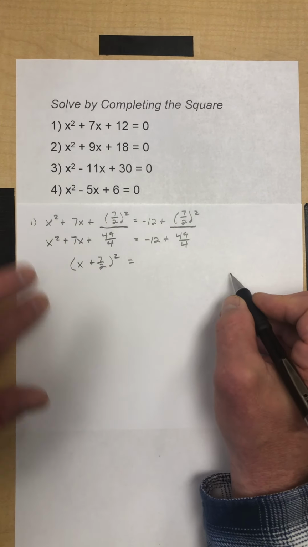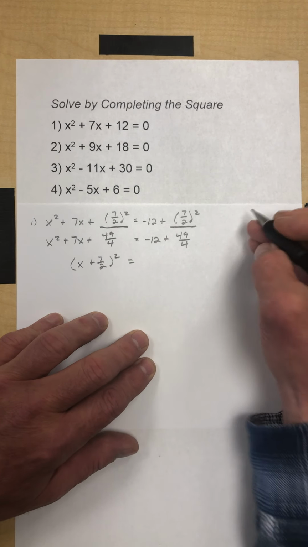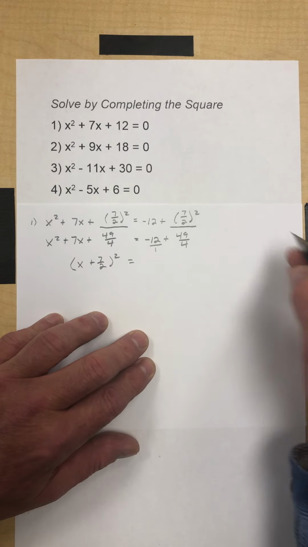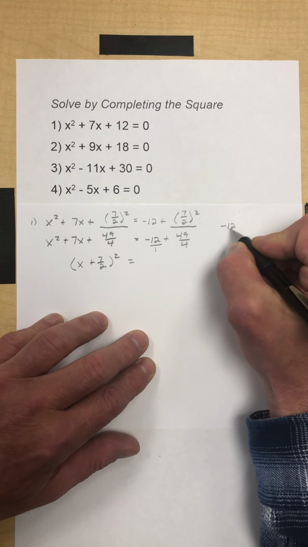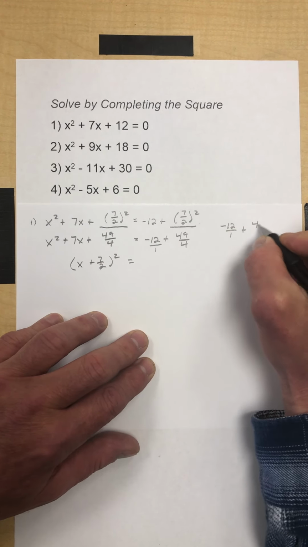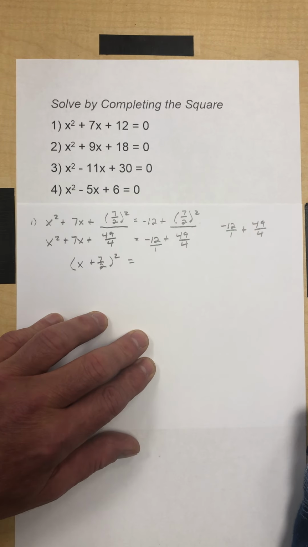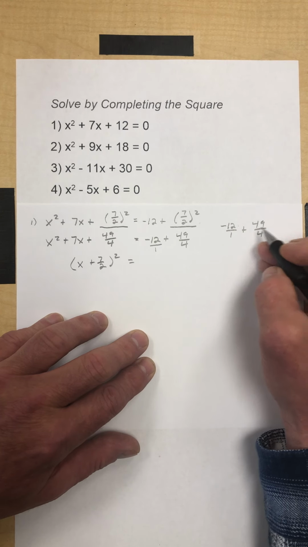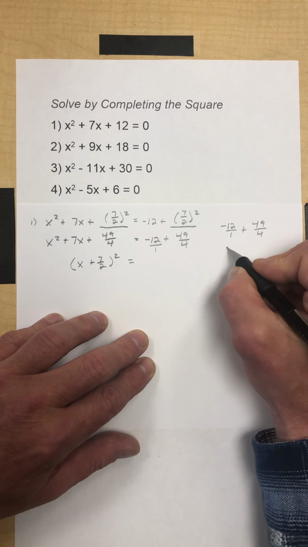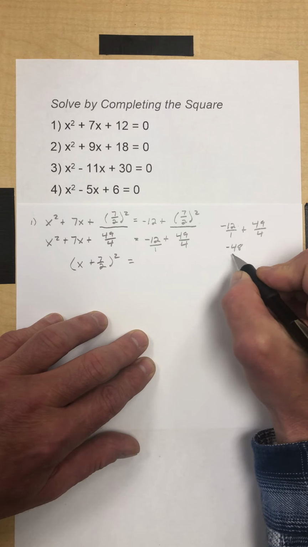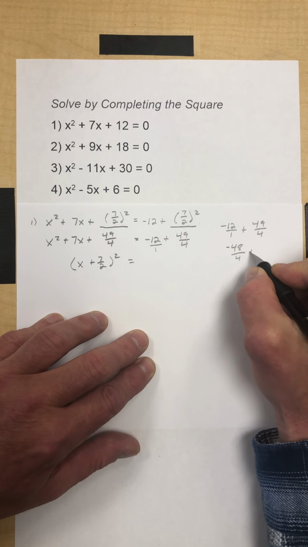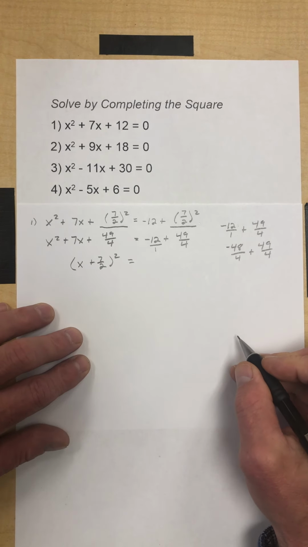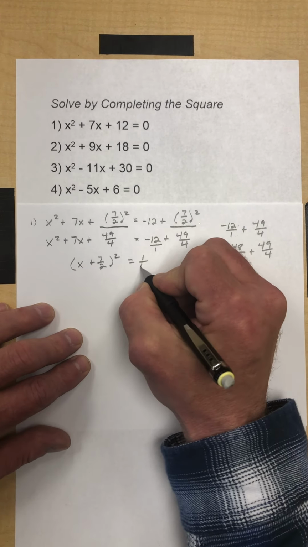Now we go to the other side, and again, I've got to add these two. That would be negative 12 over 1 plus 49 fourths. So clearly I have to multiply above and below by 4 so that they have the same denominator. Negative 12 times 4 is negative 48, and 4 times 1 is 4, plus 49 fourths. So that will give me 1/4.